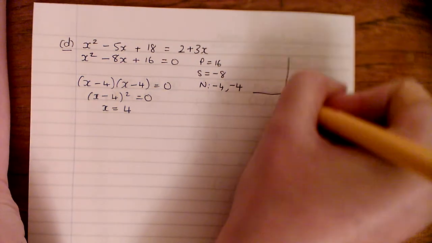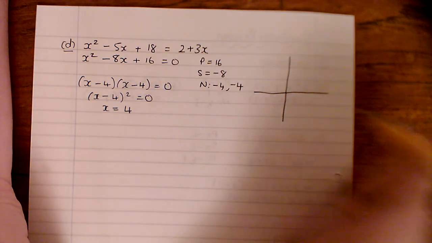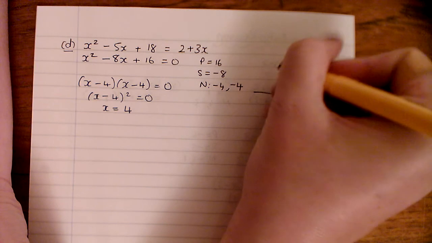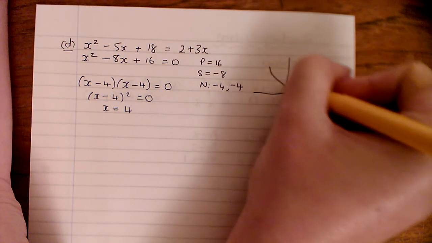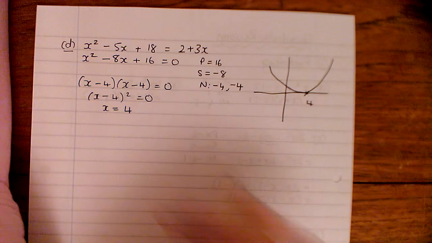And again, just to put that into context, when we're solving the equation, it's showing where it crosses the x-axis, and normally we get two answers. Here we've only got one answer, which means that this graph would just touch the x-axis at that point.